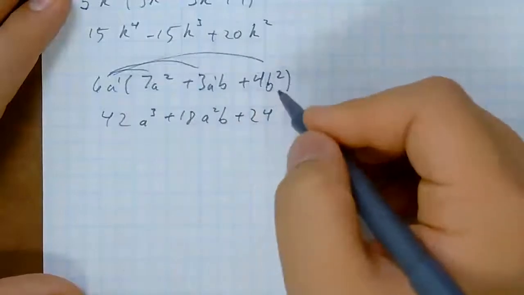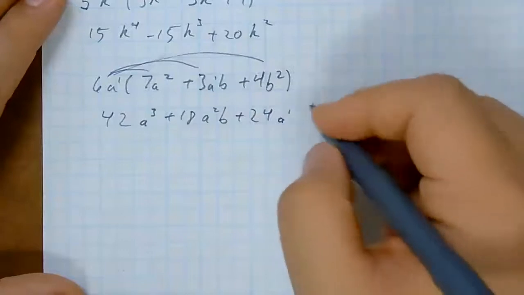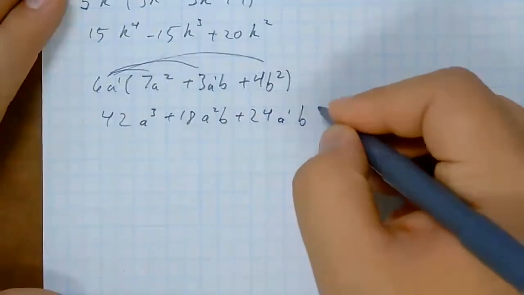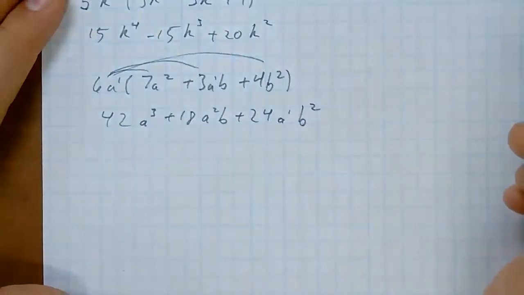A, there's nothing to multiply the a's by, so that remains the same. And this b remains as it is. So that is b squared. And 42a cubed plus 18a squared b plus 24a b squared.